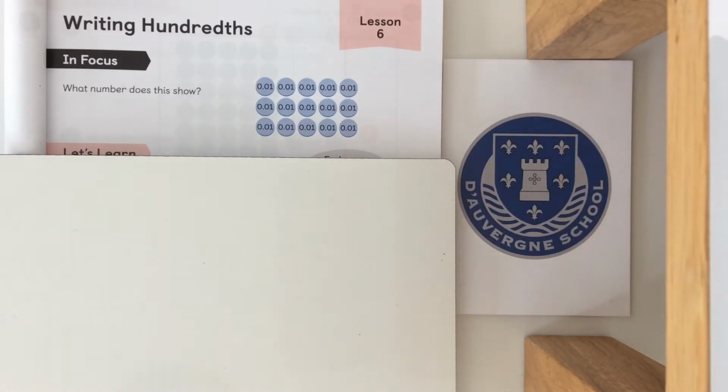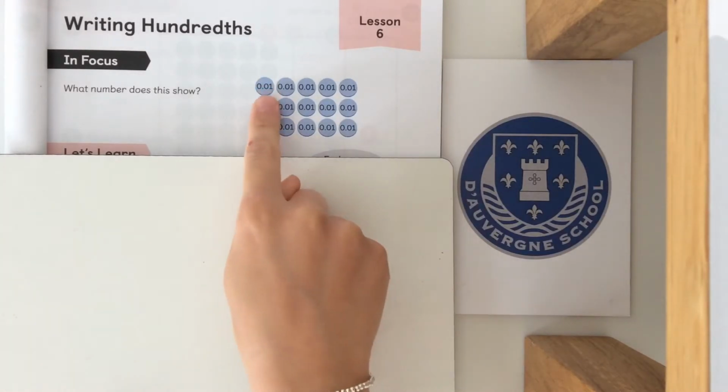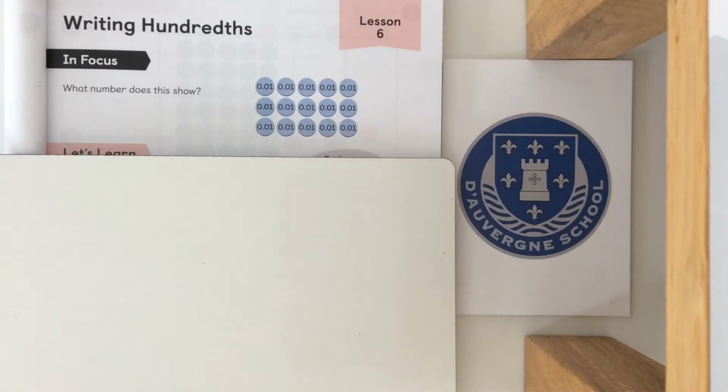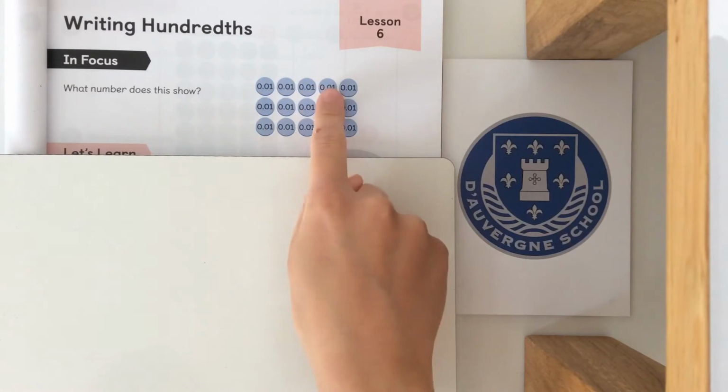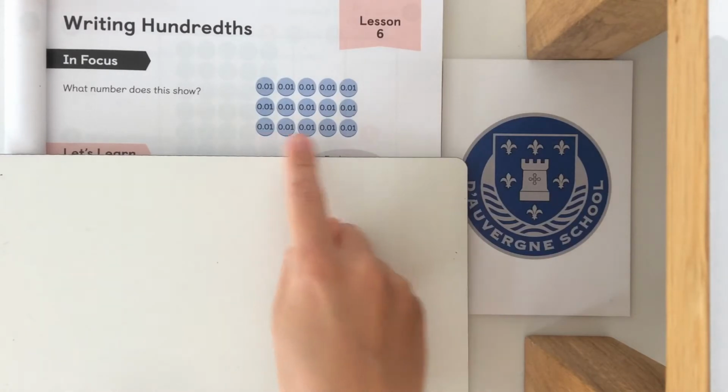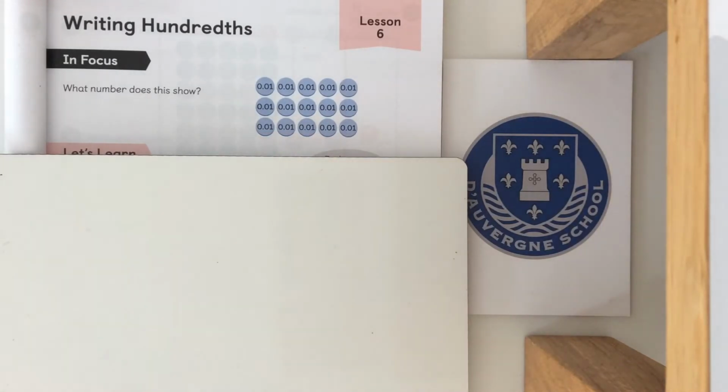So first thing you need to think about is what number is shown on each disc. What is 0.01? What does that mean? How many are there of those discs? So 0.01, if you remember, is a hundredth. Not 100, hundredth. We have to start by counting how many hundredths there are. So we've got 1, 2, 3, 4, 5, 6, 7, 8, 9, 10, 11, 12, 13, 14, 15. So we've got 15 hundredths there.